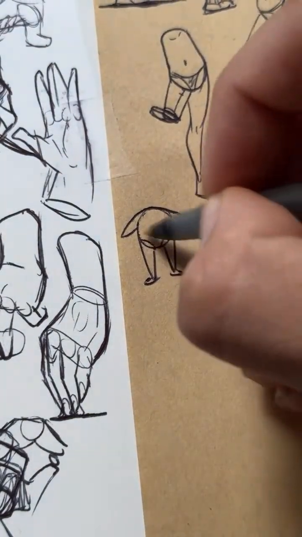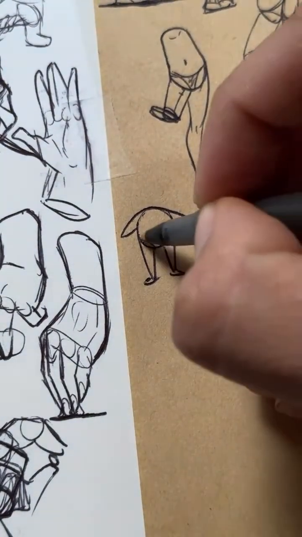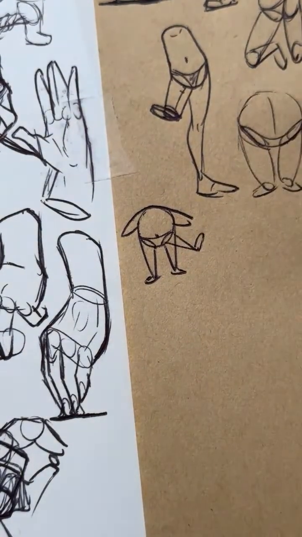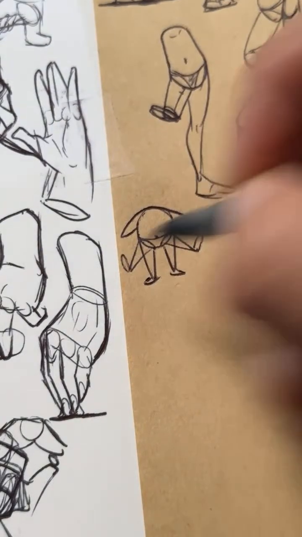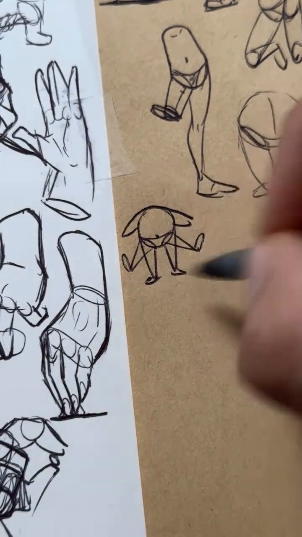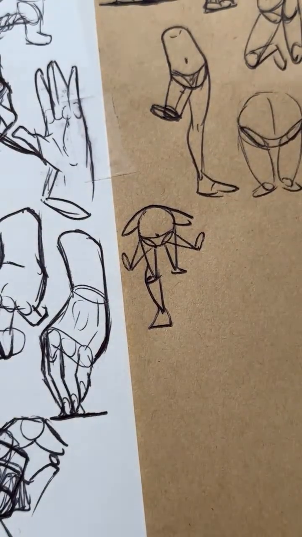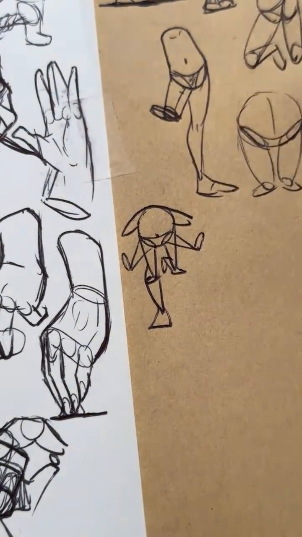Once you find something and how it connects to the body in an accurate way, then you can just move that around any way you want. And once you learn how to move it around, you can double it and create actual legs.